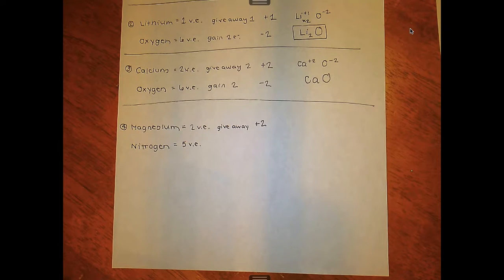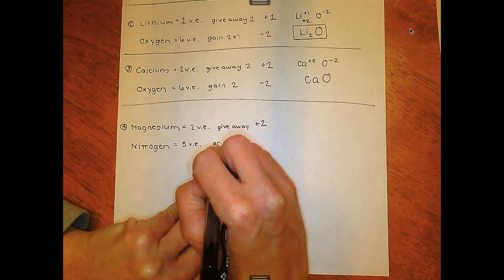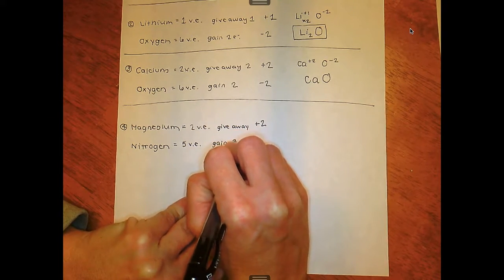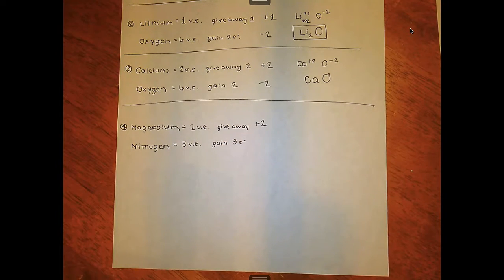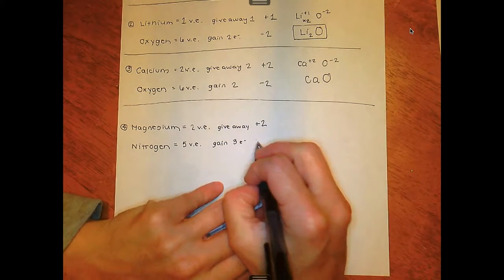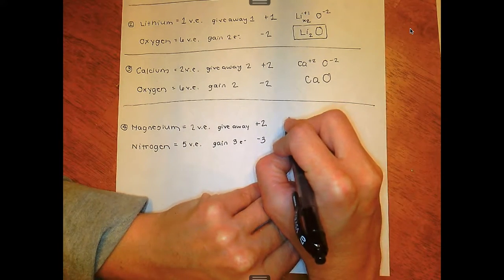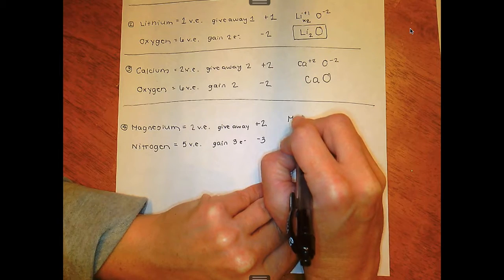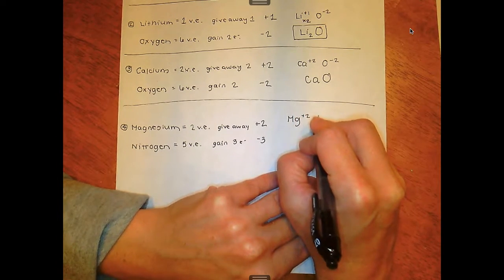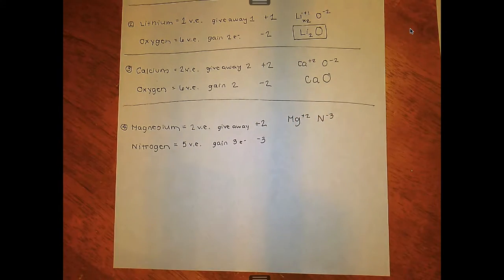So again, think about that octet rule. We know that every atom wants to get to 8 in that outer level. So what's going to be easier for nitrogen to do? To give away 5 or gain 3? And in this situation, it would be to gain 3 electrons, which is exactly what it's going to do. Since it is gaining 3 electrons, it's going to take on an overall charge of -3. So let's go ahead and rewrite that. We've got the magnesium that has a +2 charge. We've got the nitrogen that has a -3 charge.